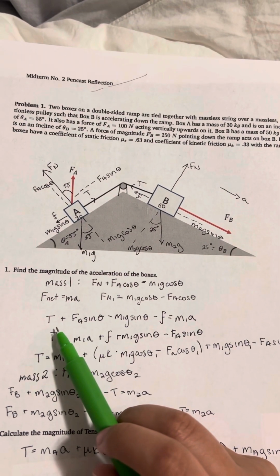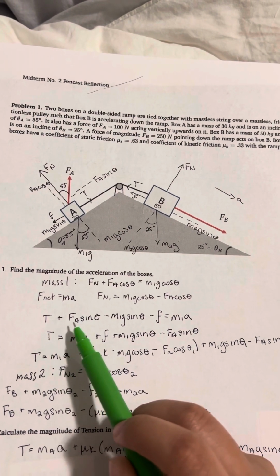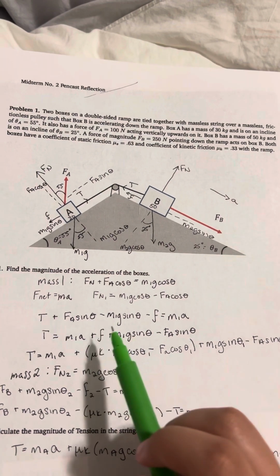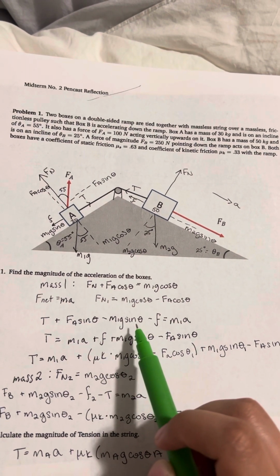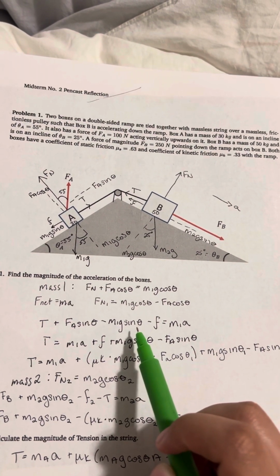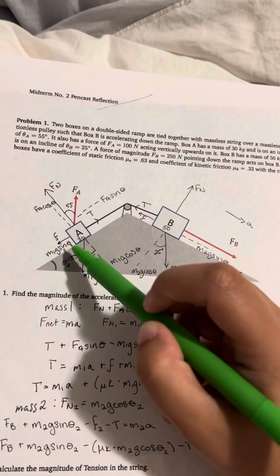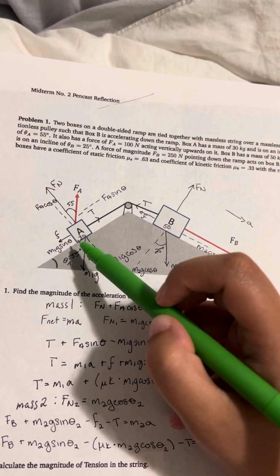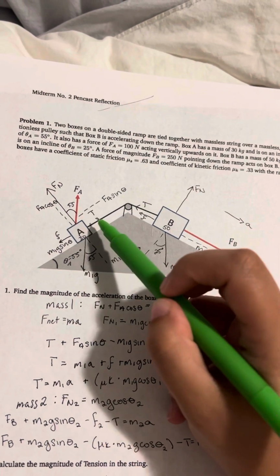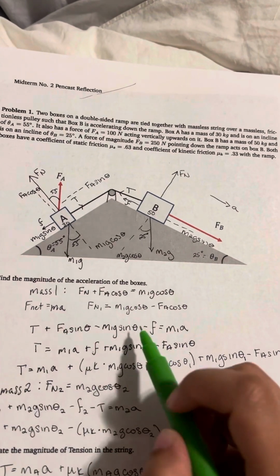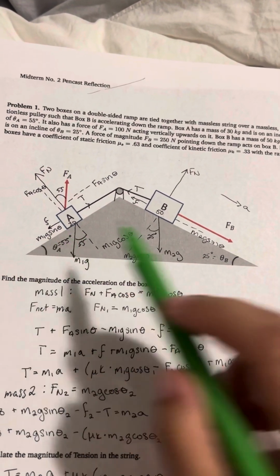So we're going to do tension plus Fa sine theta minus m1g sine theta, and you can see I have them labeled on the diagram. So m1g sine theta and then Fa sine theta, and that's going to equal our tension force going in this direction, minus the friction force.